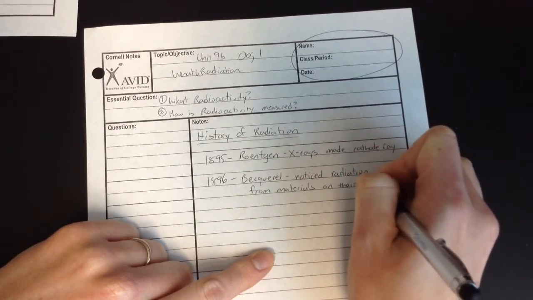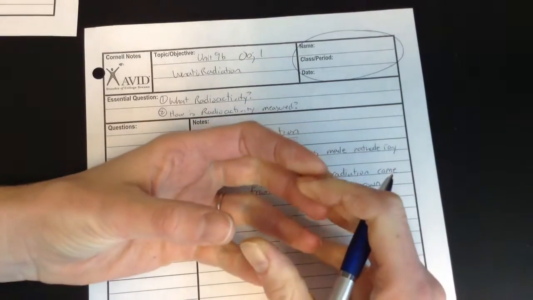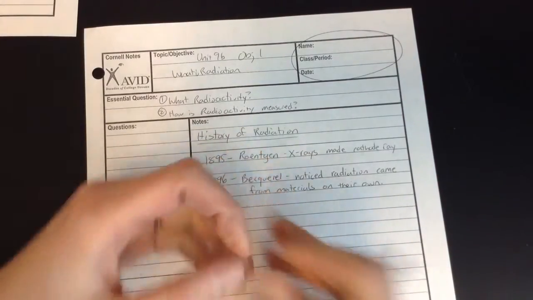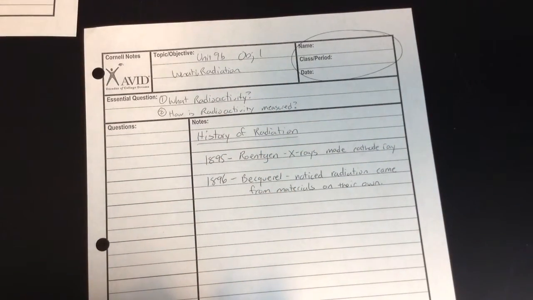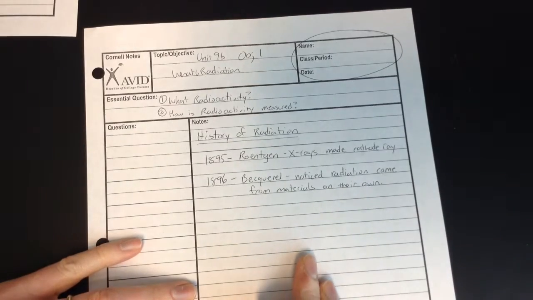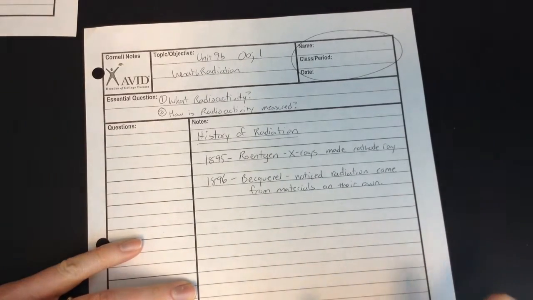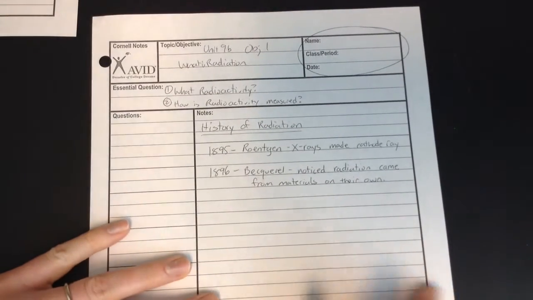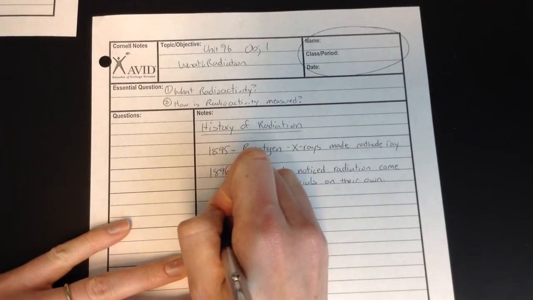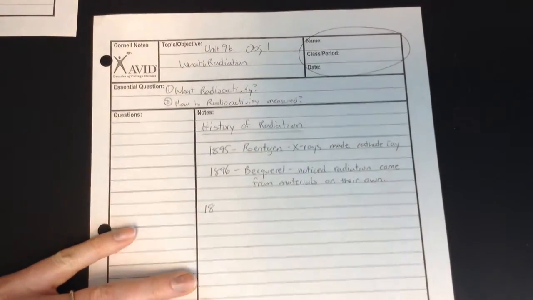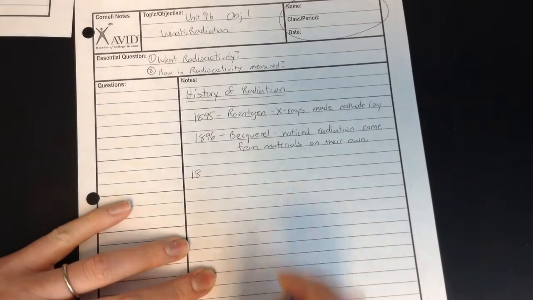He was doing an experiment where he had some uranium, and he thought that the sun shined on it and then later it would let radiation off. But one day it was cloudy and he couldn't do any more experiments, but he still got stuff to come off of it. So it turns out it was coming out of the uranium and not from the sun like they originally thought. So that was when they first discovered that radiation came from things naturally.